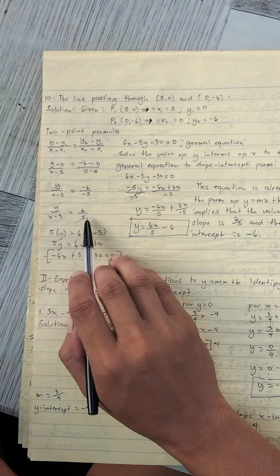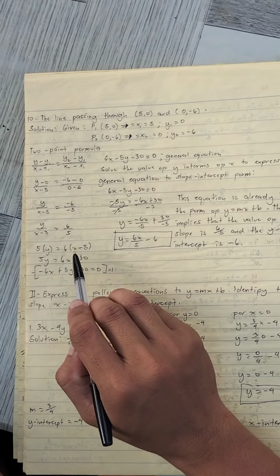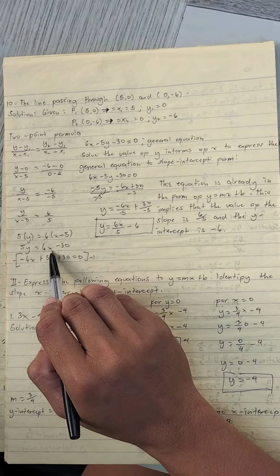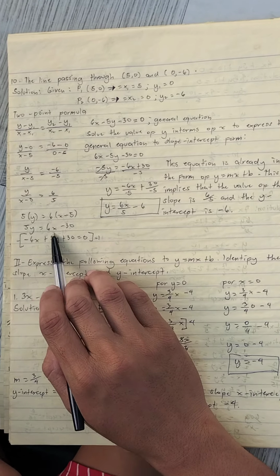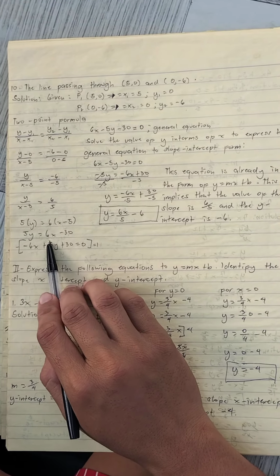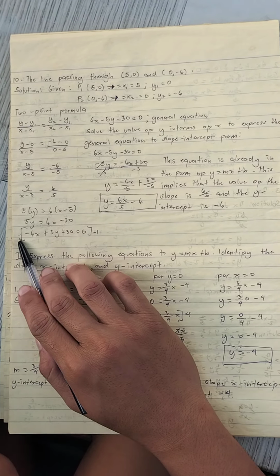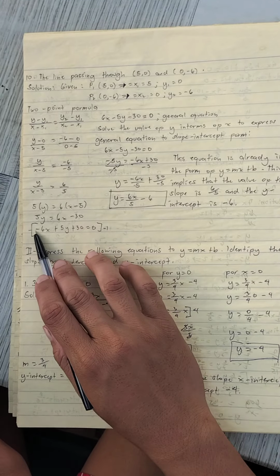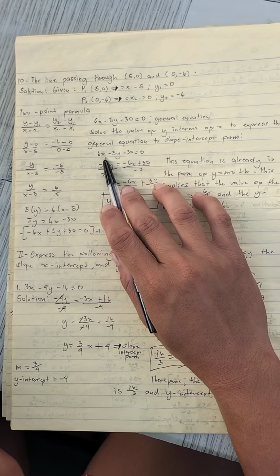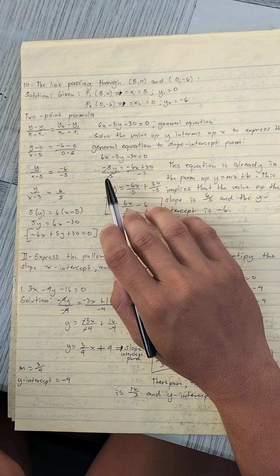Therefore, cross multiply: 5 times y is 5y, and 6 times x minus 5 is 6x minus 30. The 6 is negative, so we multiply by negative 1 to make it positive. So 6x minus 5y minus 30 is equal to 0.